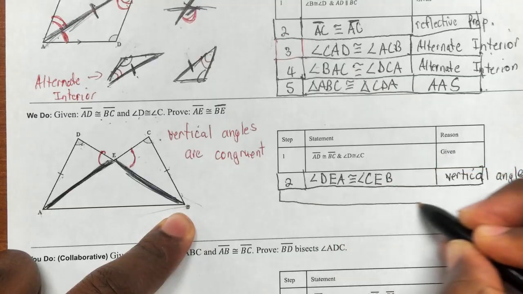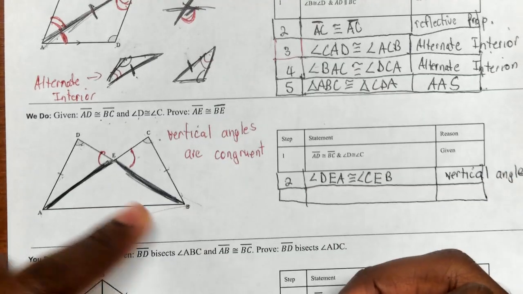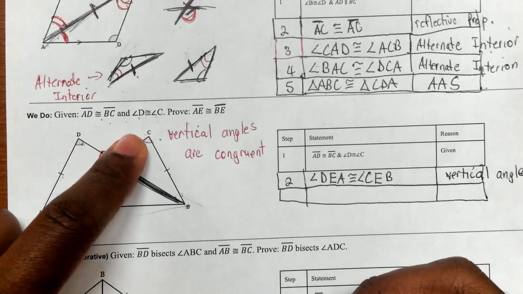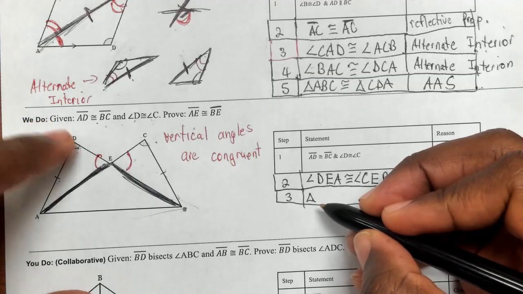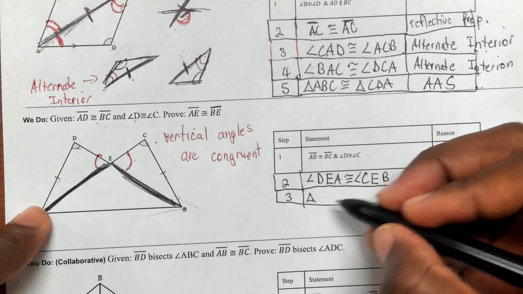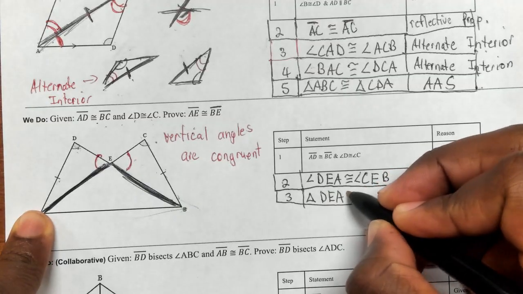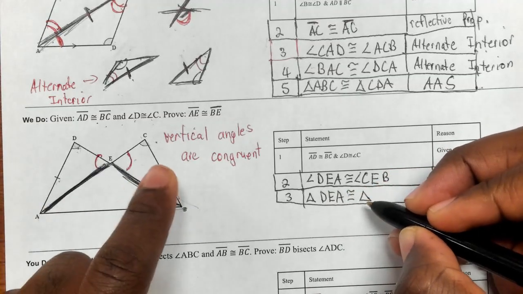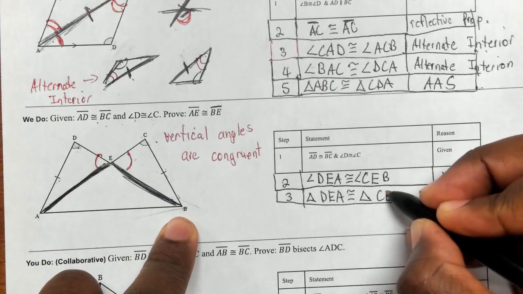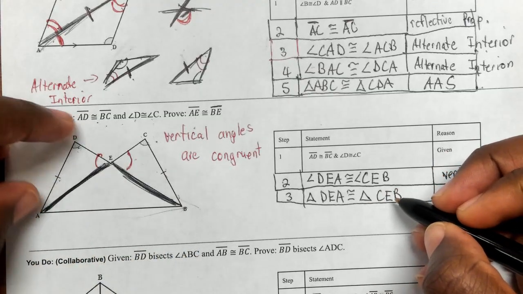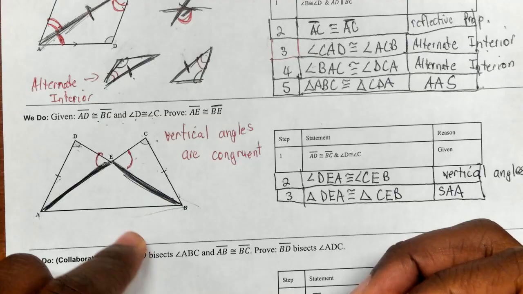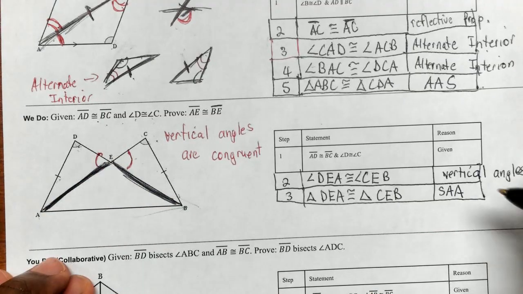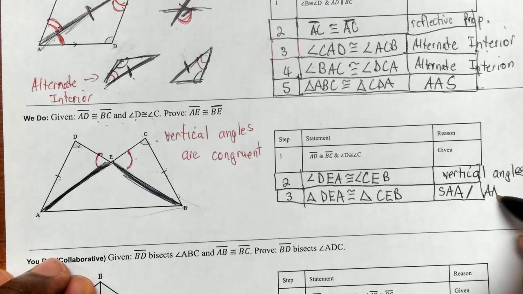After that, we know these triangles are the same because we know a side that they share and two angles that they share. Based on that, we could say triangle DEA is congruent to triangle CEB. The reason they're congruent is side-angle-angle, or angle-angle-side.